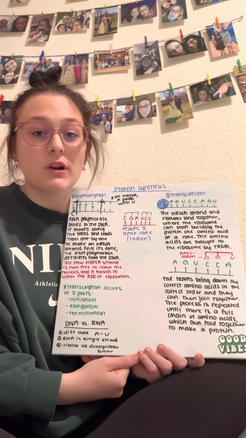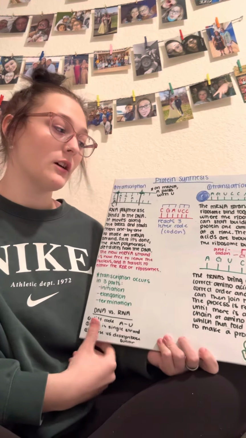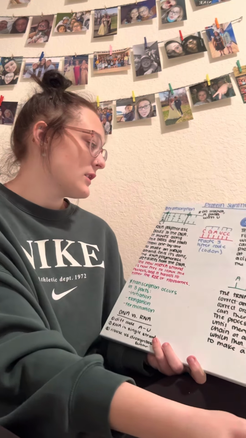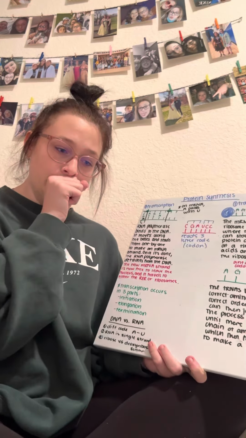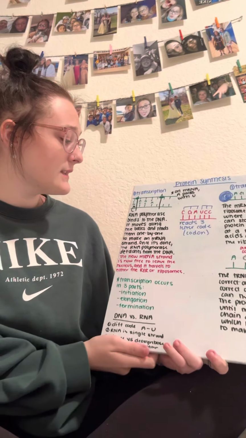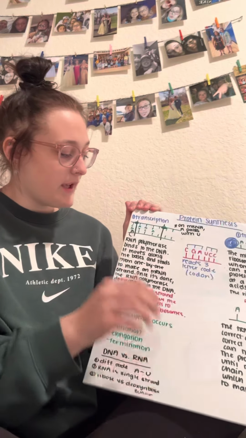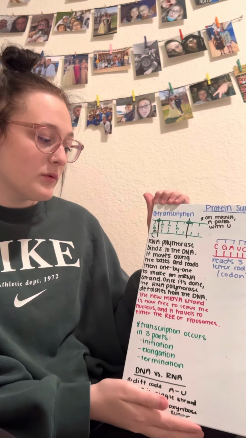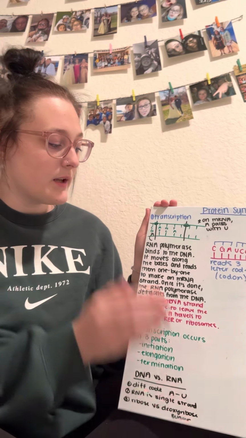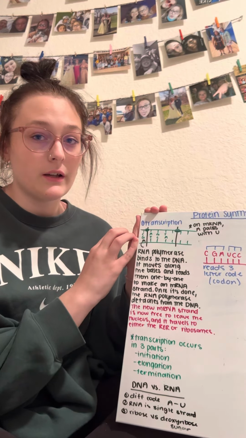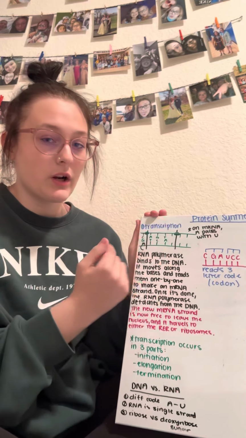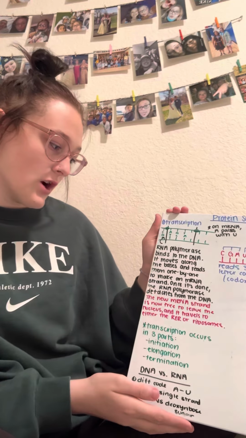Protein synthesis is the process of creating proteins in a cell, and it occurs in 2 steps: transcription and translation. It starts with transcription, which occurs in the nucleus, and it starts with a DNA strand we have here, and an RNA polymerase binds to the DNA strand right before the gene that we're copying starts.